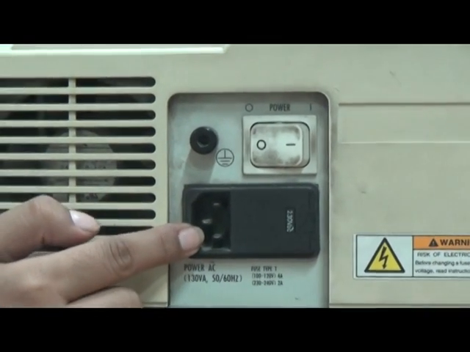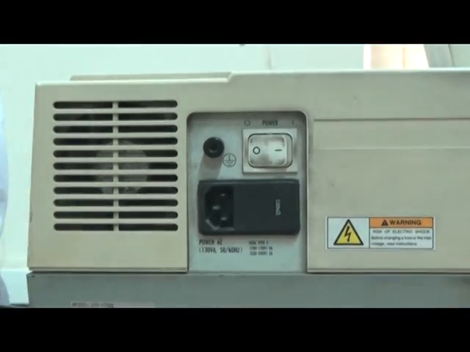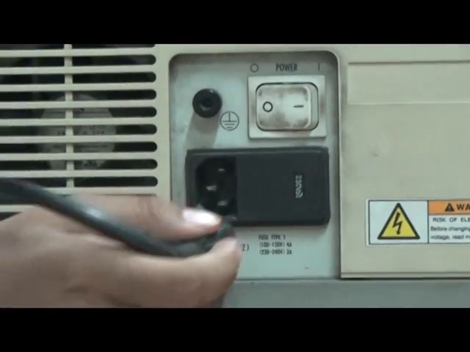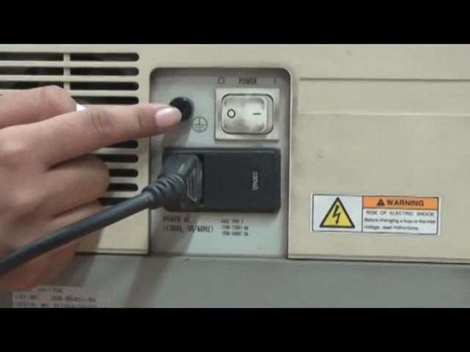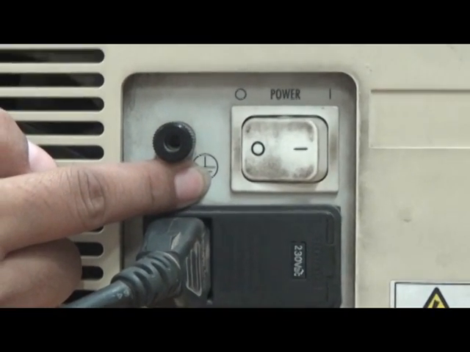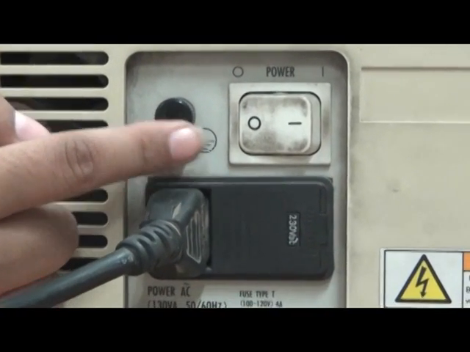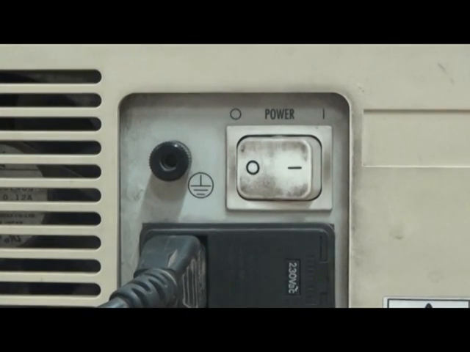This is called the AC power connector. Connect the enclosed AC power cable to supply power from the AC electrical outlet. This is called the ground terminal. This is the terminal for connecting to ground when using an ungrounded power supply. You must be sure to connect this ground terminal to ground.